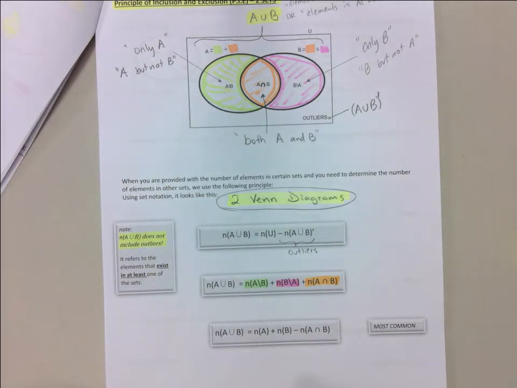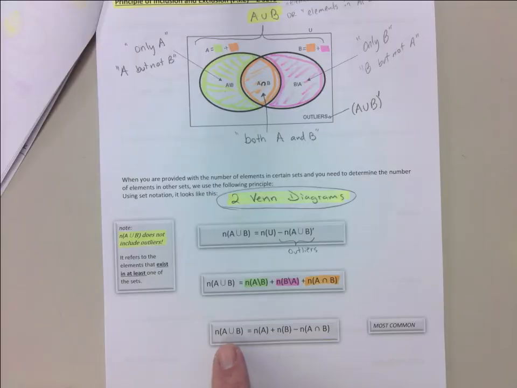Then the very last one, this is also true, and you got to pay attention to this one: the union of the 2 sets is adding all the elements in A, adding all the elements in B, and subtracting the intersection.